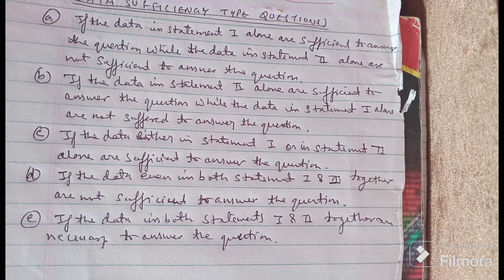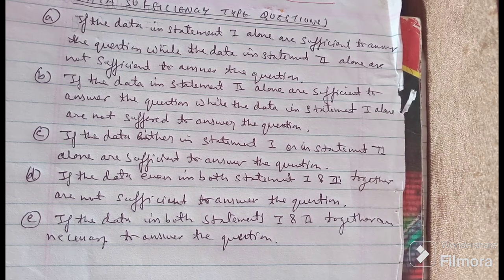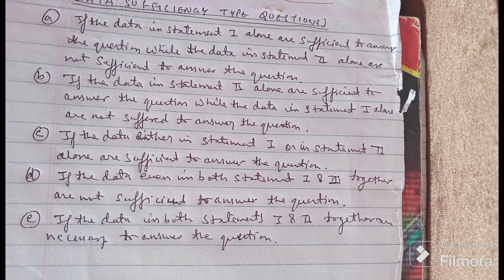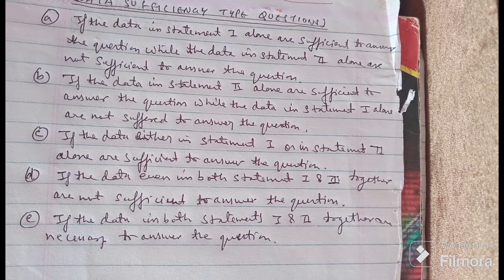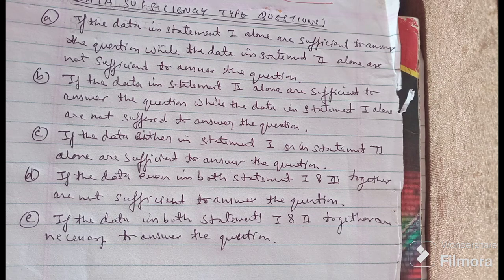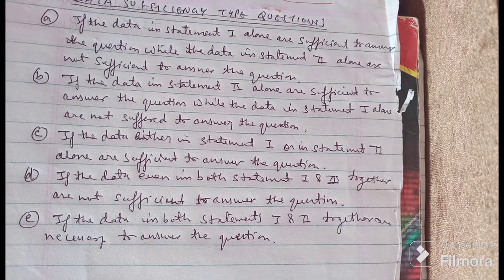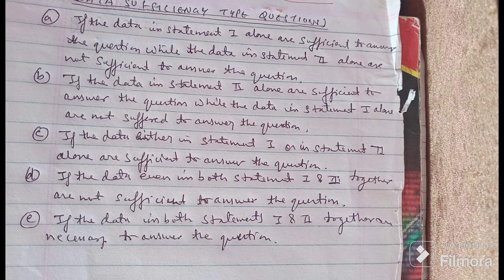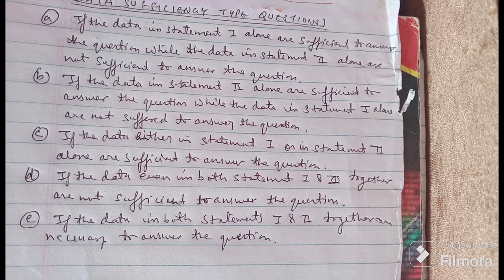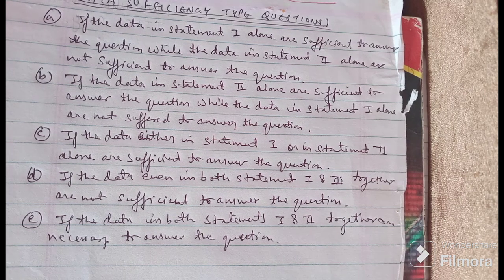What is the length of the train? The first statement is that the train crosses a platform of 100 meters in y seconds, and the second statement is that the train is running at the speed of 80 kilometers per hour. This was asked in the NABARD examination paper, so you have to answer accordingly. Let's go for it.